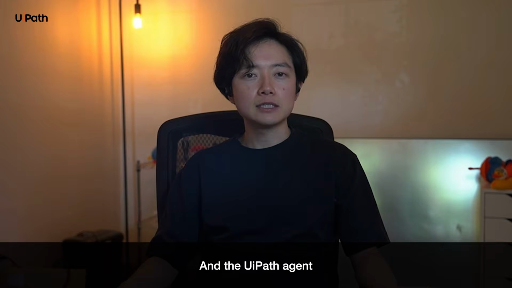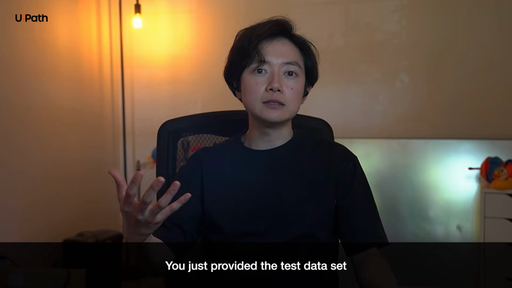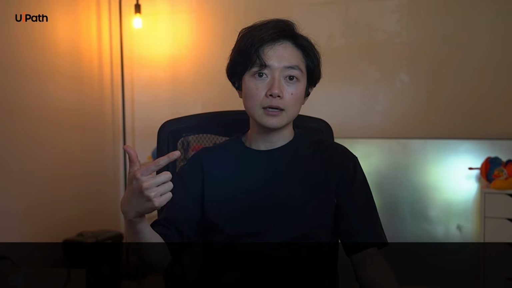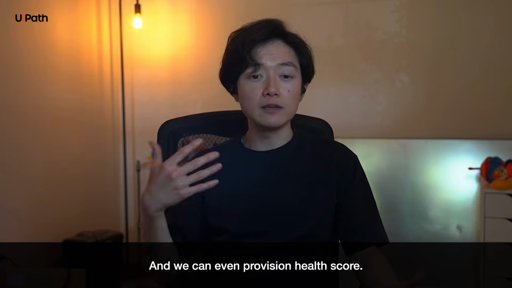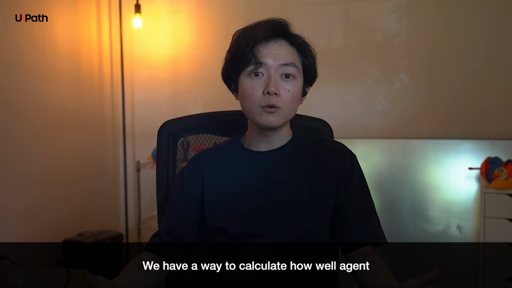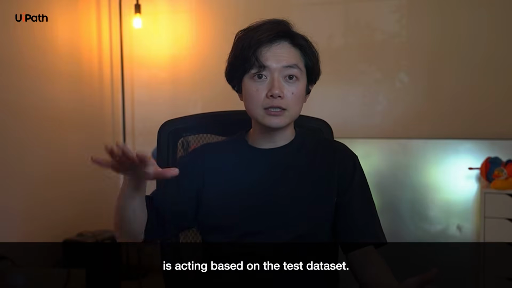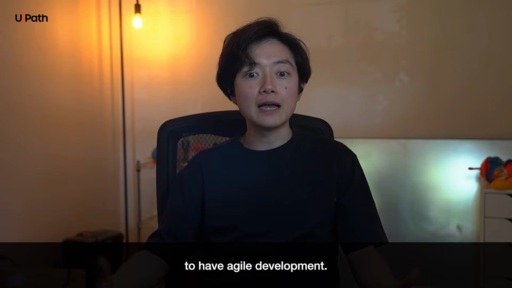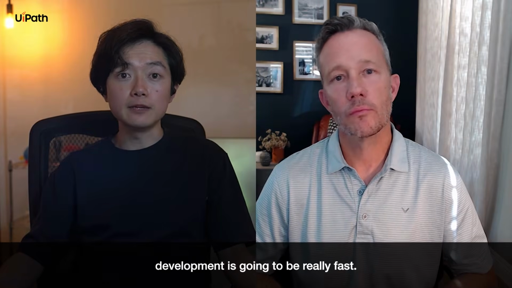And the UiPath agent has evaluation capability. You just provide the test data set, and you can immediately test the status of how well the agent performs. And we can even provision a health score. We have a way to calculate how well the agent is acting based on the test data set. So that will bring developers an agile development style. So all development flow is going to be really fast.